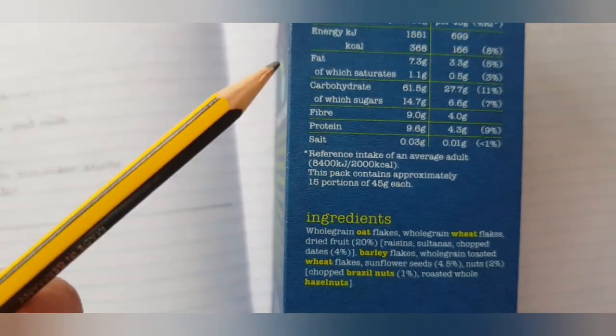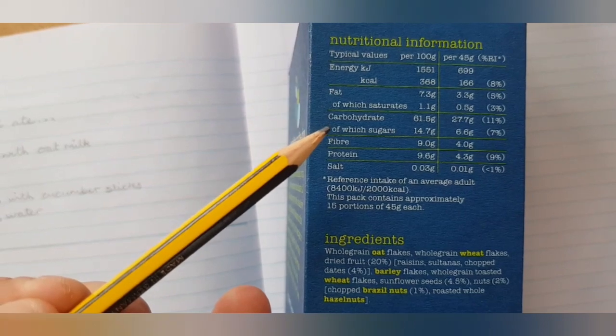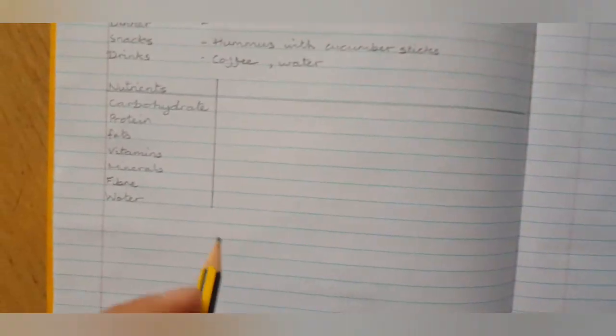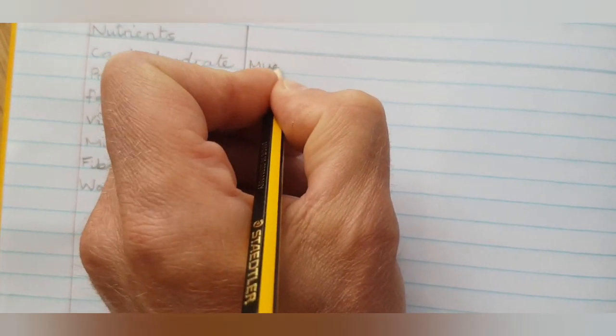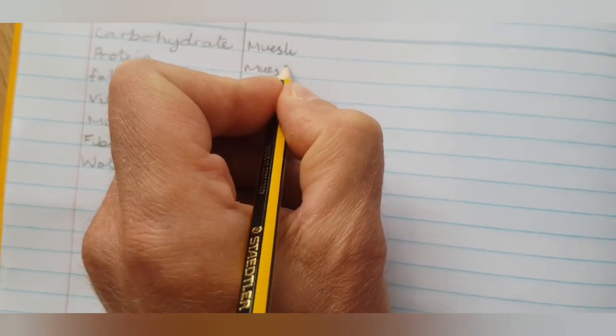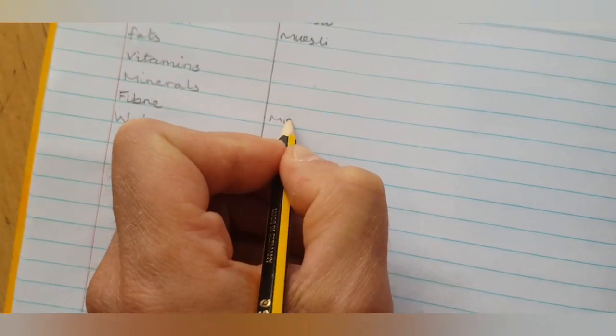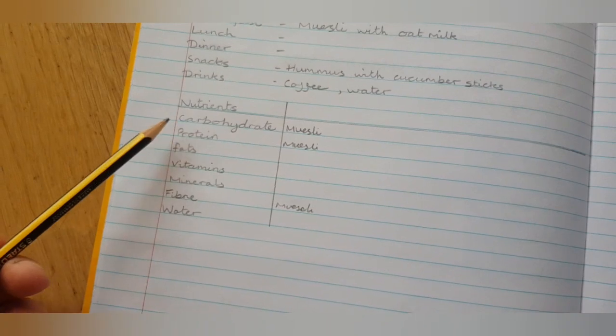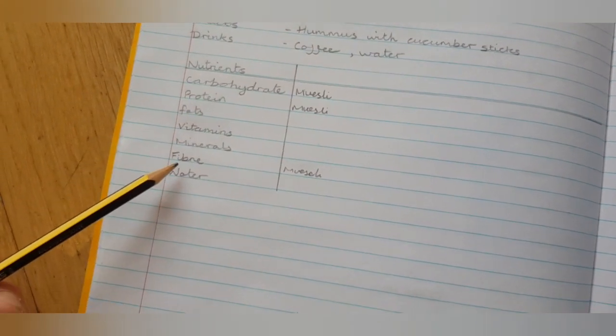So I think the main things that are in there that I can write down are carbohydrate, fiber, and protein. That's what it's high in. So I'm going to write muesli, and muesli. Oops, can't spell muesli. Okay, so I know that my muesli has given me lots of carbohydrate, protein, and fiber.